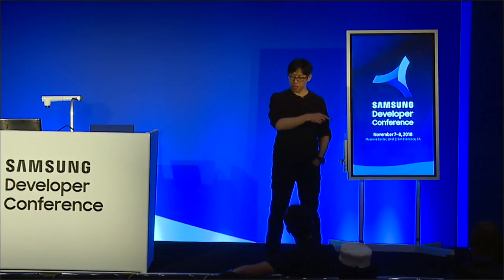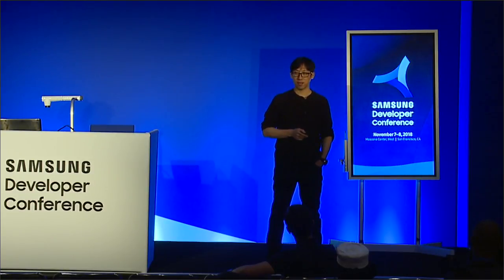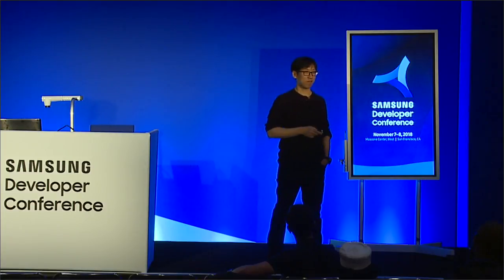But right now, if I want to develop an app with Bixby support, what do I do? Currently, there is no support for Bixby at this time. But we will try to figure out how we provide this Bixby APIs in Tizen.NET. Okay. Thank you. Any other question? Okay. Thank you.